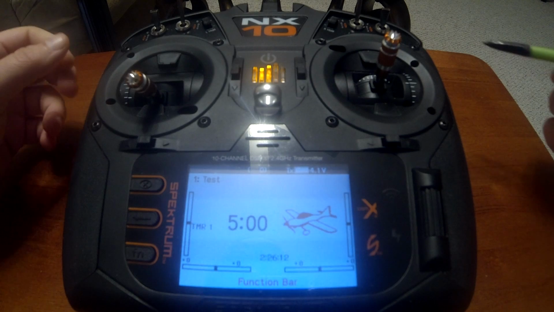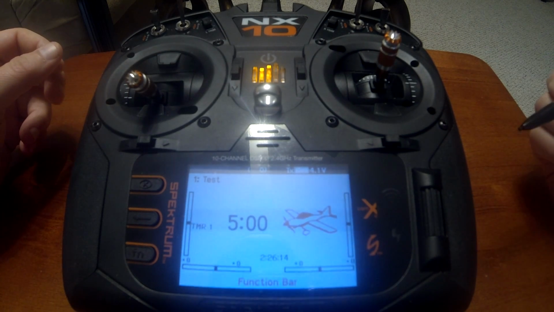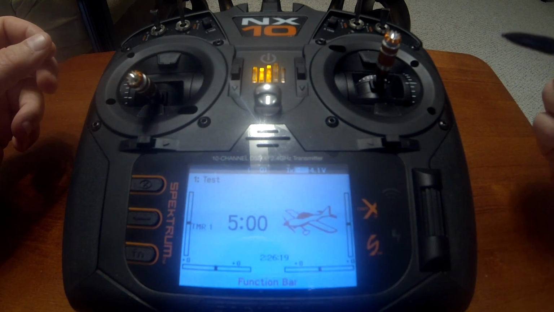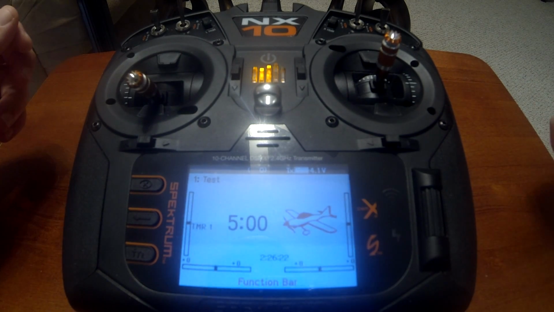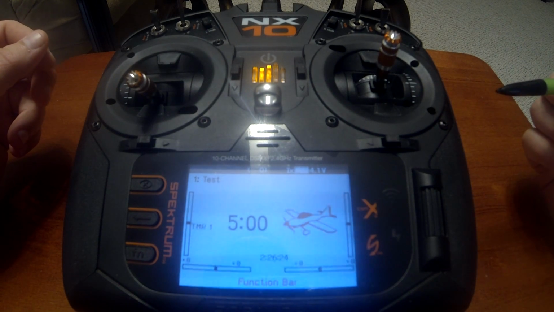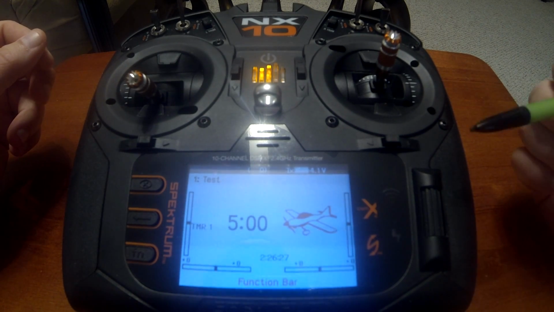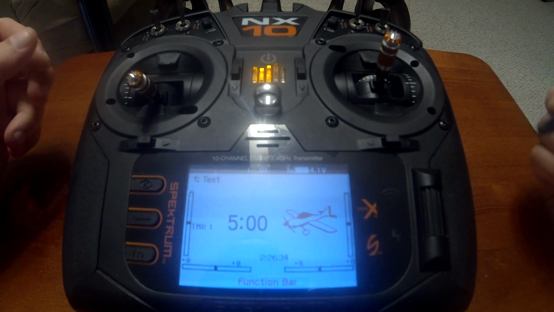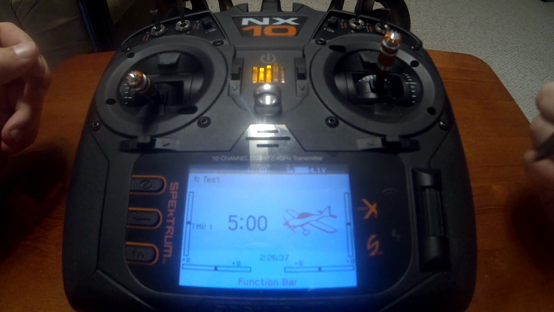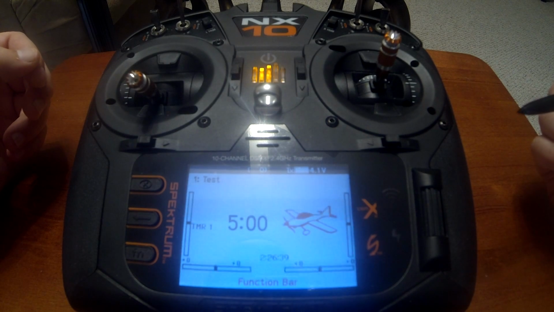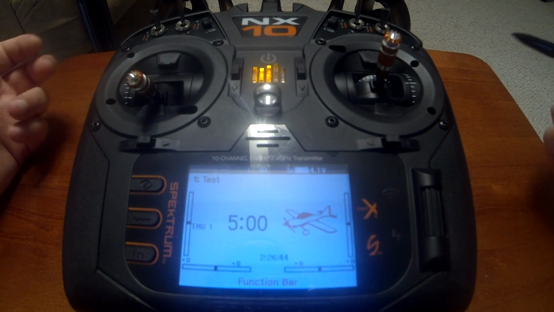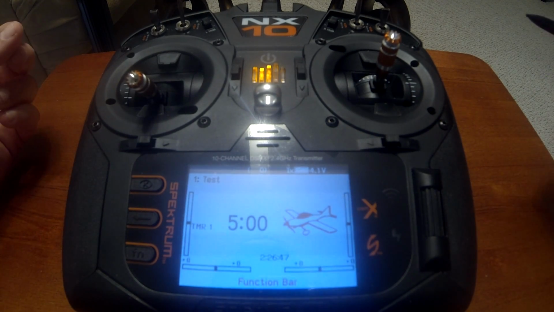Second thing you need to do is the bind process for Safe Select. The way you do the bind process for Safe Select on a Spektrum safe receiver is you're going to install the bind plug in the receiver, power the receiver up, then remove the bind plug, and then you will bind the transmitter with the receiver. That's how you put it in safe mode. Normally you would leave the bind plug in and just go ahead and bind it to the transmitter, and that would put you in normal mode or non-safe mode.